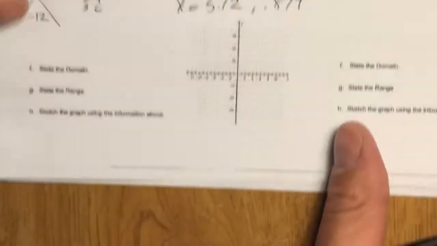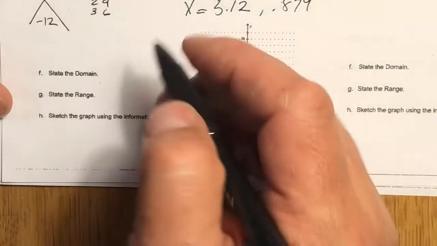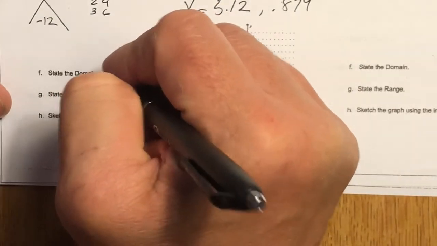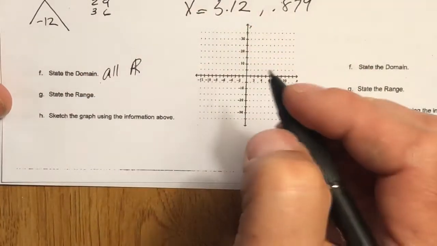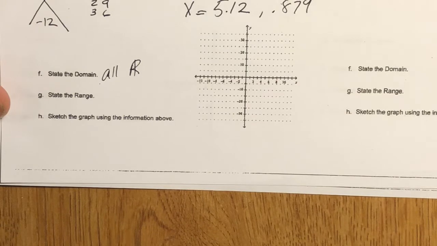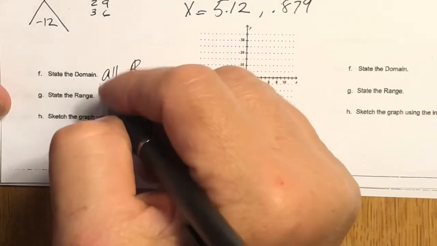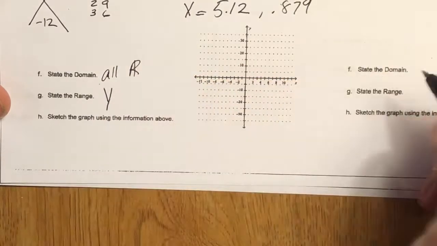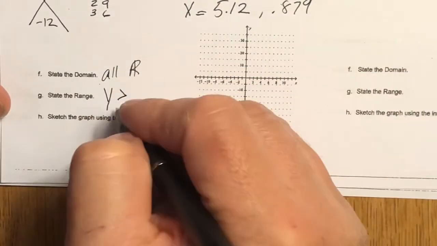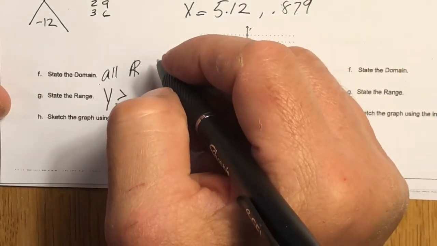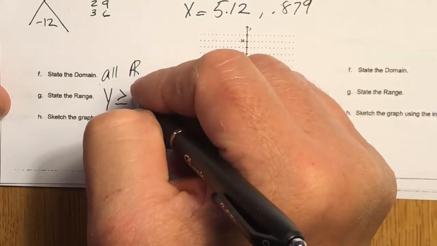All right, domain and range. Domain for this parabola is all real numbers, or you could say from negative infinity all the way to infinity. The range, y is going to be greater than or equal to that minimum value, which is negative 9.